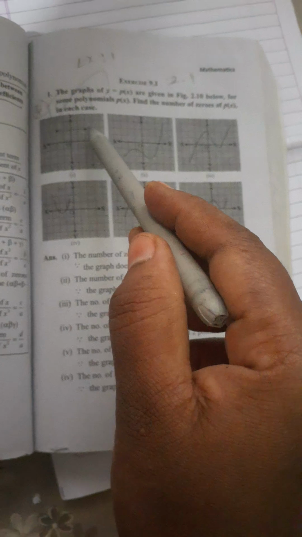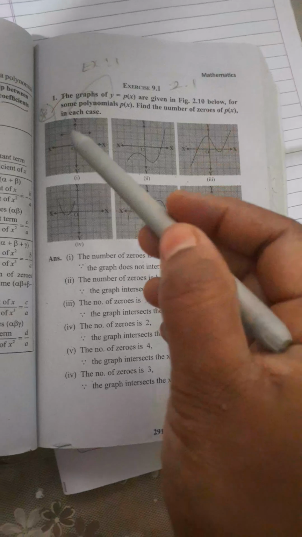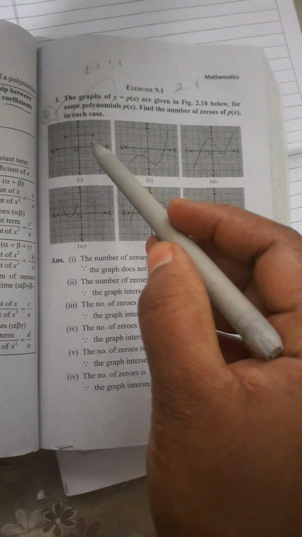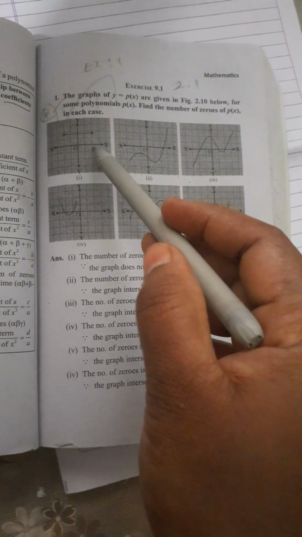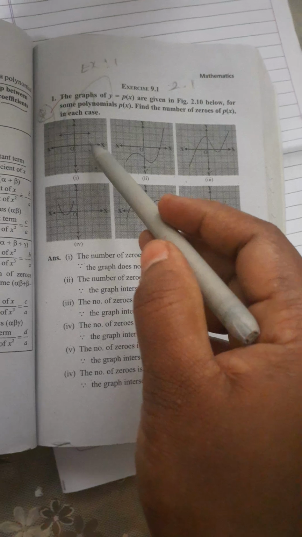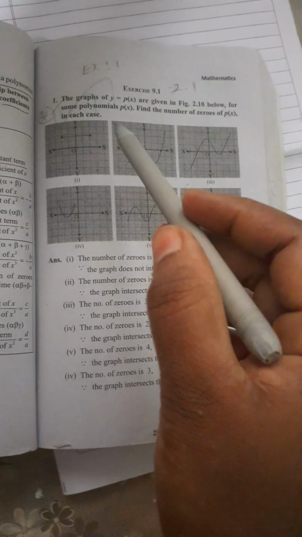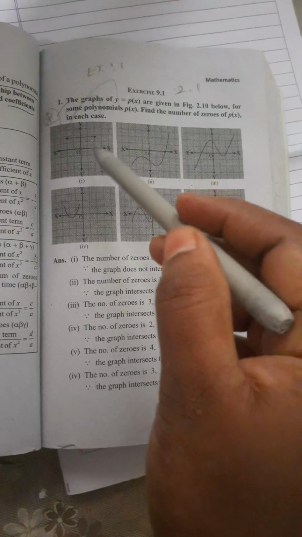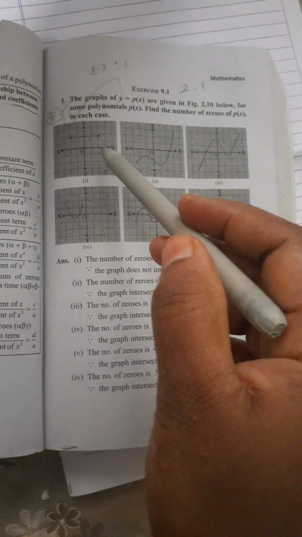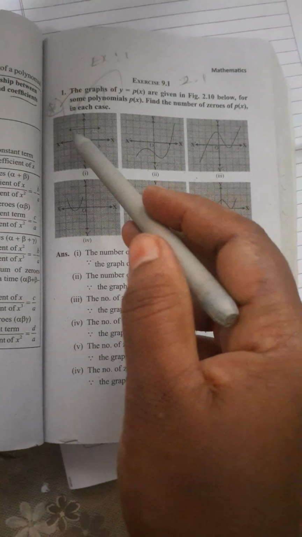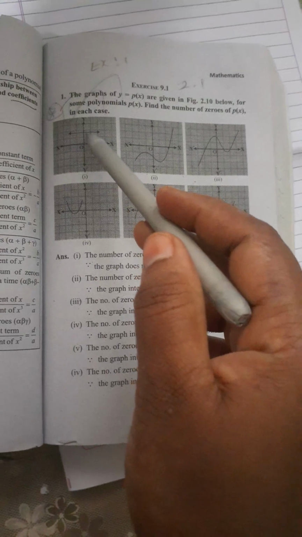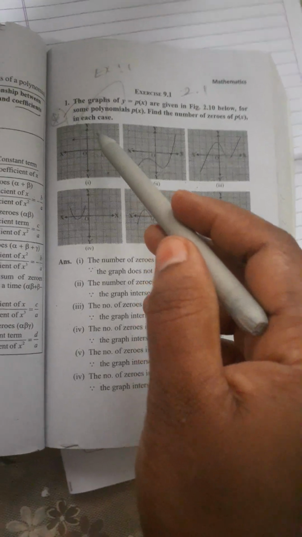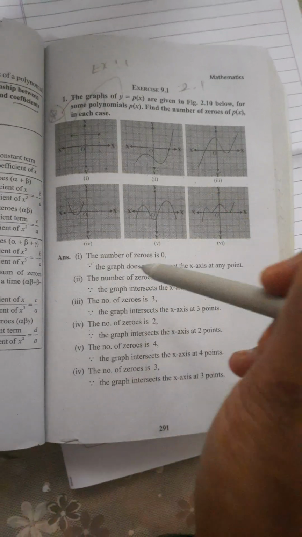This line is only in the x-axis, y-axis place, so you don't consider that. When that line touches the x-axis, that is the zeros. So this is not touching, so you can put 0. The number of zeros is 0.